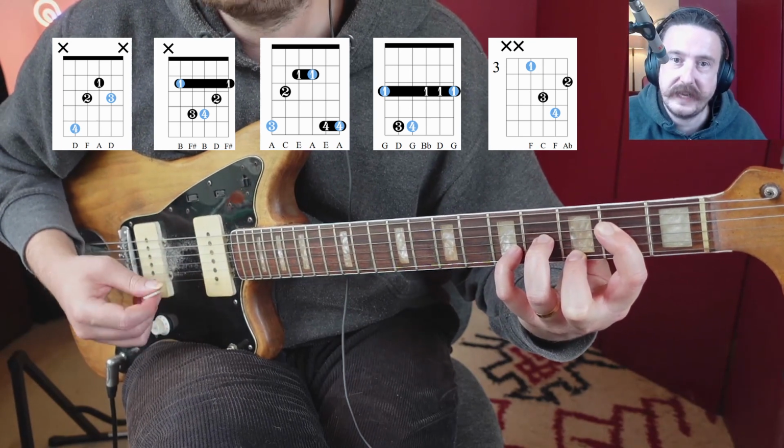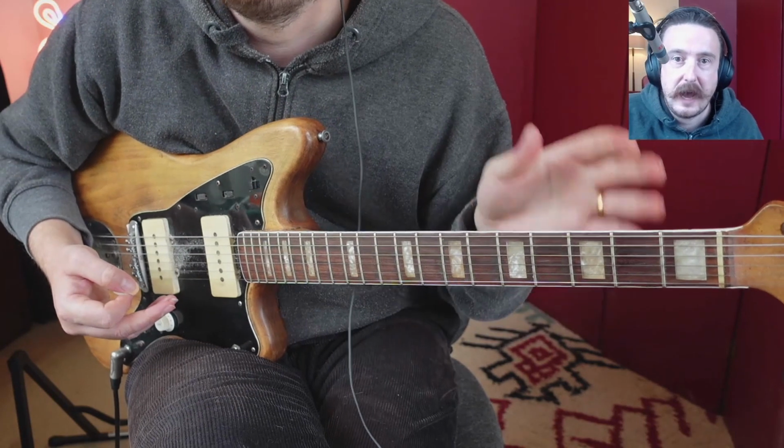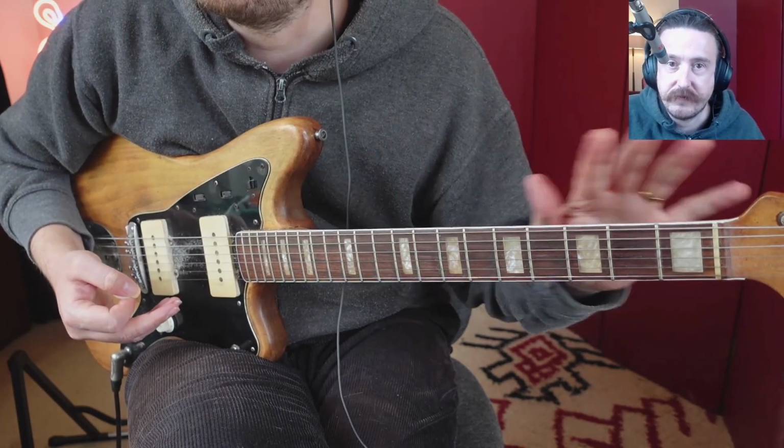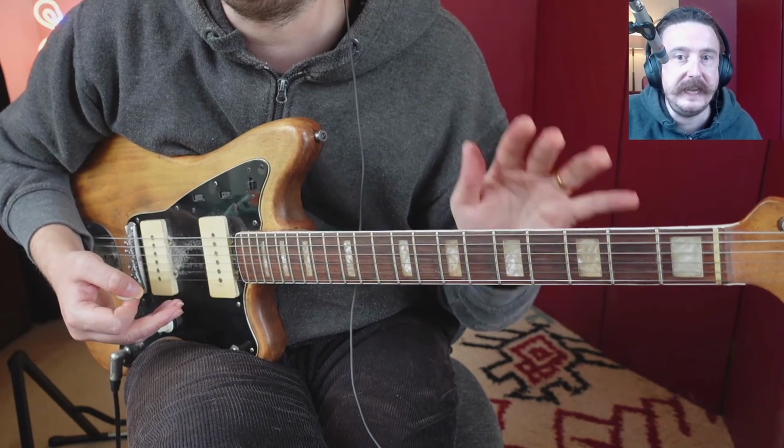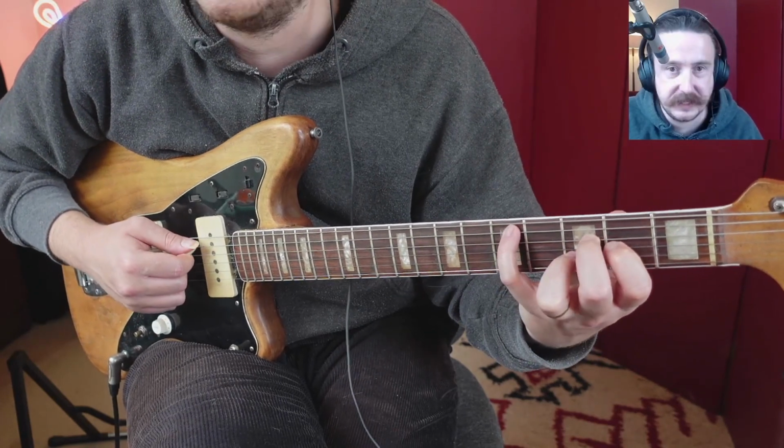So, let's take the key of D minor and we're going to play all of these 5 different voicings all over the neck, using just the chord D minor. So our first position is going to be this. So this is our C shape.